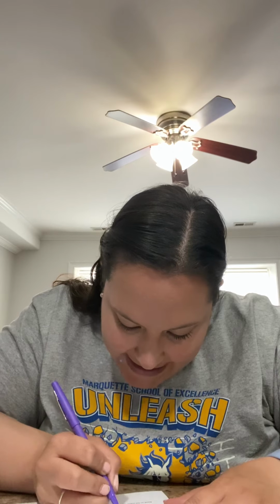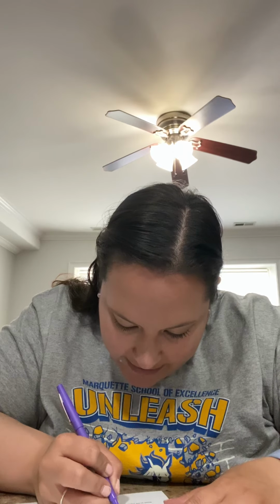The next one has a weight of 40 and a bite force of 260. So 40 is 4 lines over, and 260 is in between 200 and 300, but a little closer to 300. So it's going to be right about there.